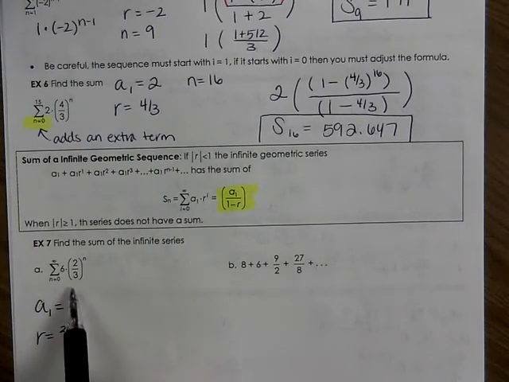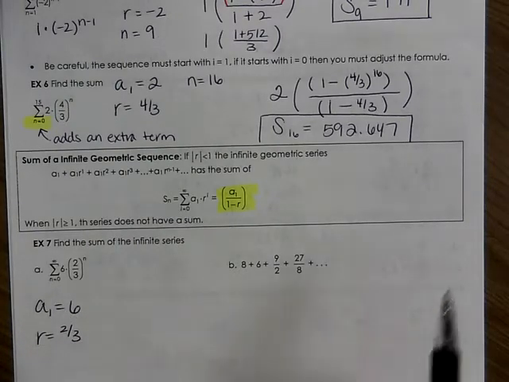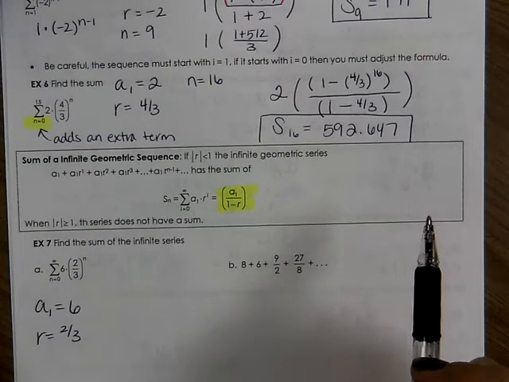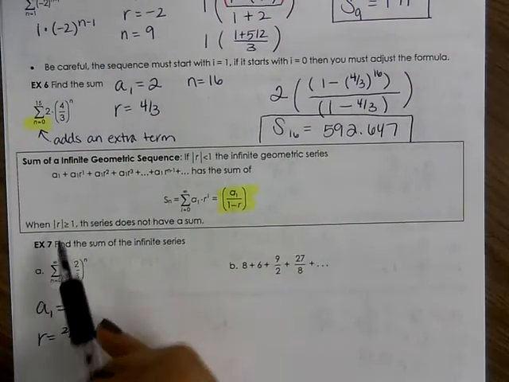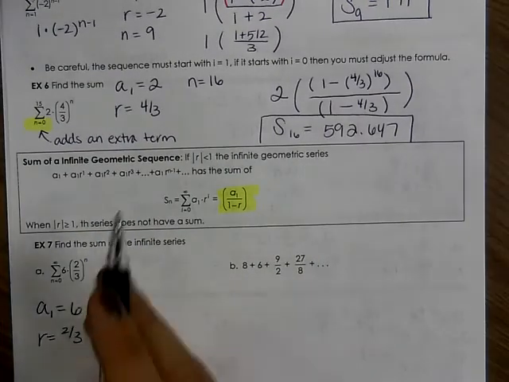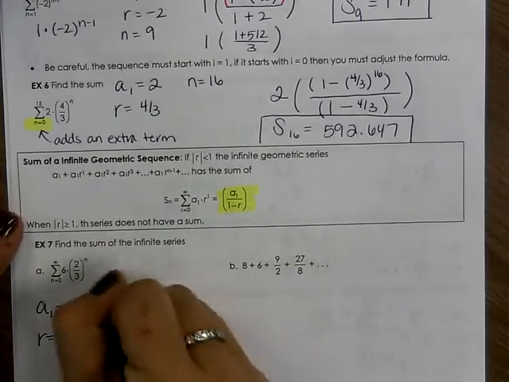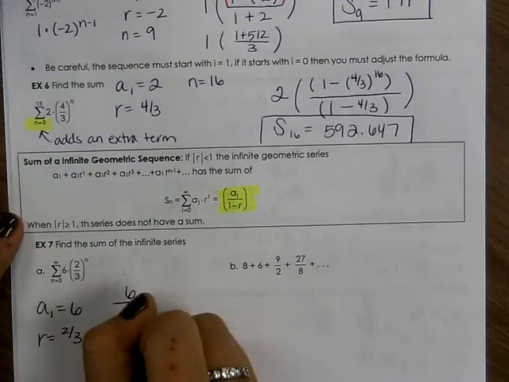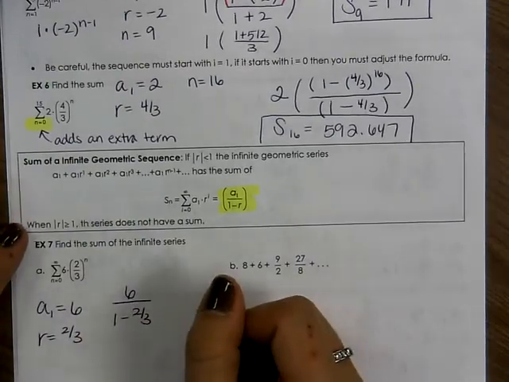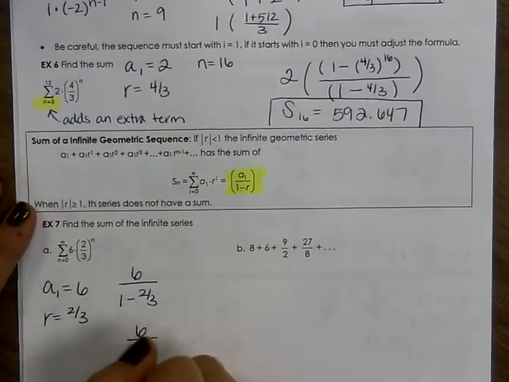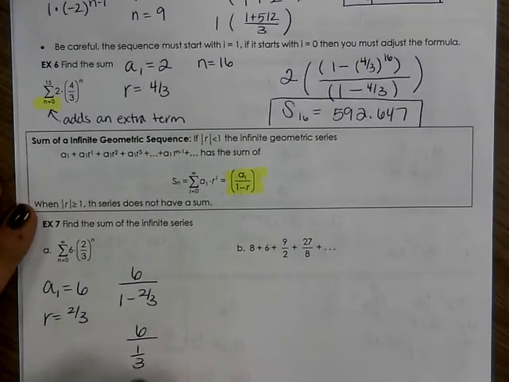Remember that the absolute value of r has to be less than 1 for this formula to work. All right, so here we're going to have the first term 6 divided by 1 minus 2/3. This one we can just do in our head. So 6 divided by 1/3, we get 18.